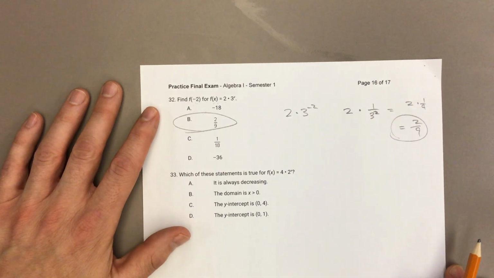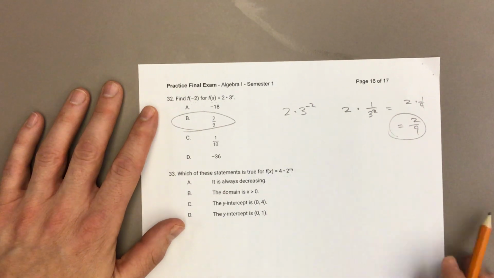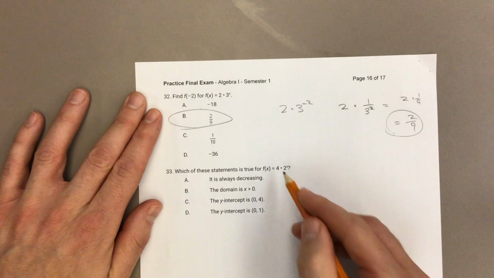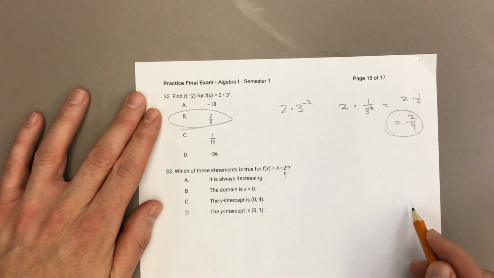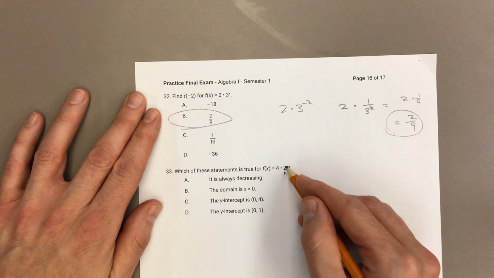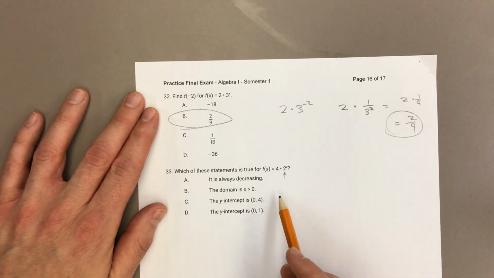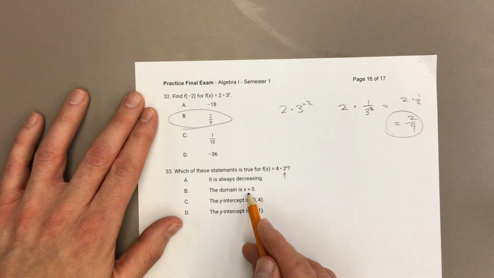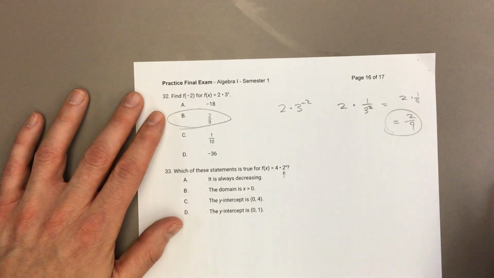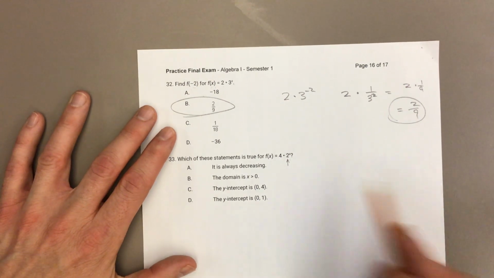Which of these statements is true for f of x equals 4 times 2 to the x? Okay, it's not decreasing, because we have this number bigger than 1. Or you could even test it. You could put in x equals 0 and see if it gets bigger when you make x equals 1. You would see that it does. So it's not decreasing. Is the domain greater than 0? Well, not necessarily. You could put negative numbers in for the exponents. So no, the domain isn't just numbers bigger than 0. You can put in 0. So B isn't true.